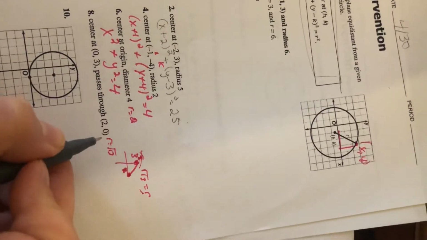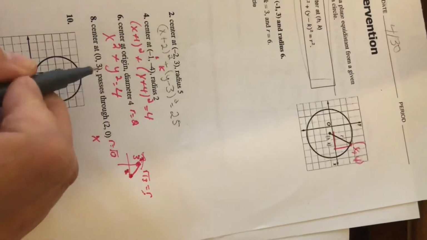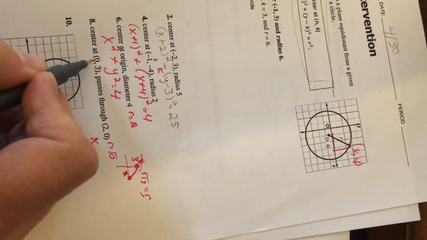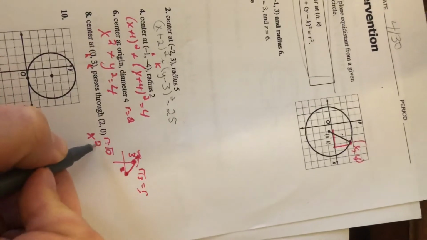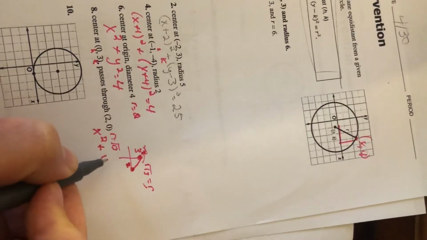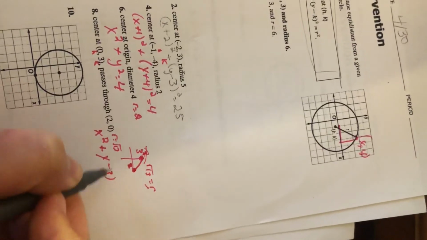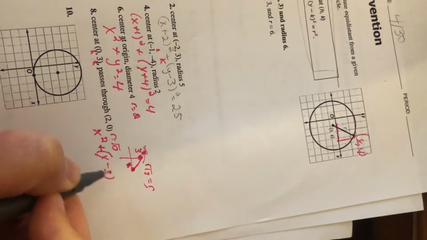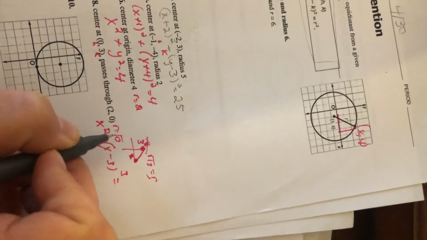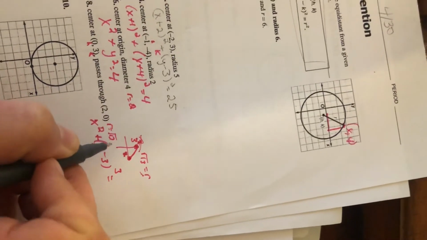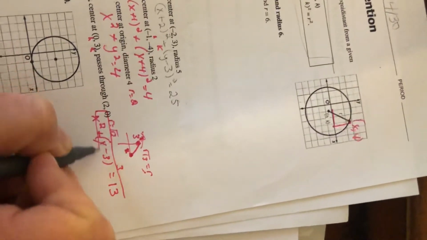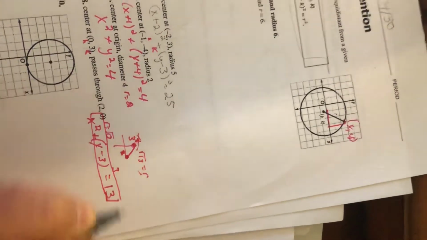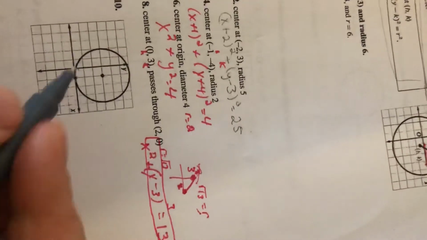So we'd have x, and I don't really need to write minus 0. Remember, this is h, and this is k. I don't need to write minus 0. So that's x squared plus y, but my k is 3, so that's (y minus 3) quantity squared. And then if our radius is the square root of 13, then the square root of 13 squared is 13. If you square a square root, the square root of 13 times the square root of 13 is 13. And then the last one we're going to take a look at here is number 10.